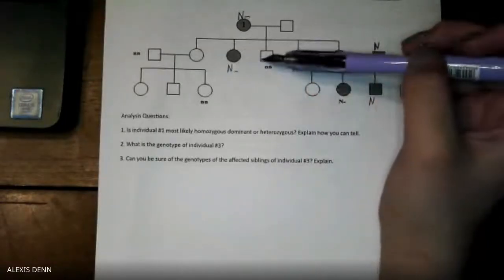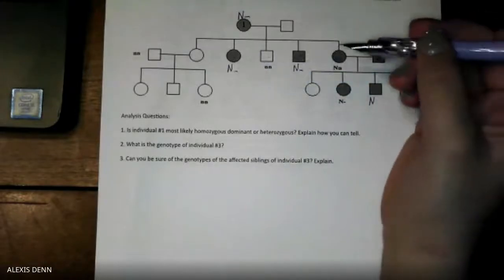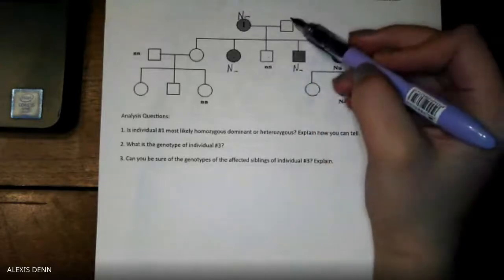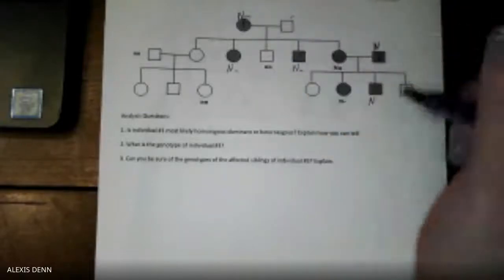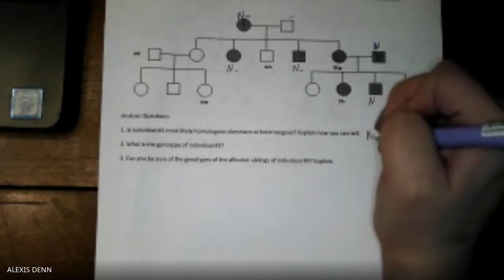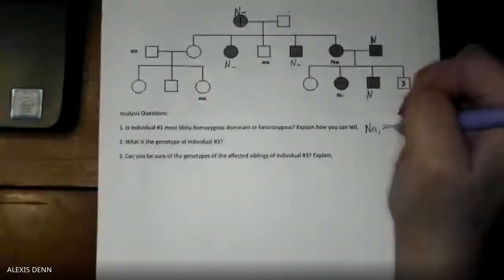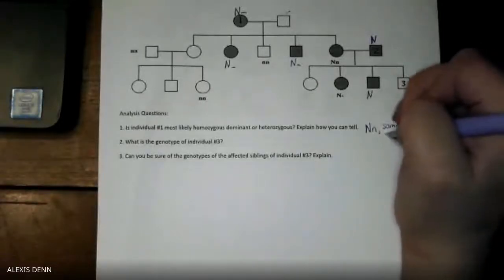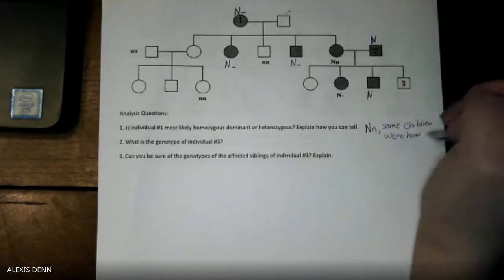So the 2 children that are not affected received 2 copies of the recessive allele. For them to receive 2 copies of a recessive allele, both mom and dad had to offer it. So we can infer that person number 1 is heterozygous. That's big N, little n. How can we tell? Some children were homozygous recessive.